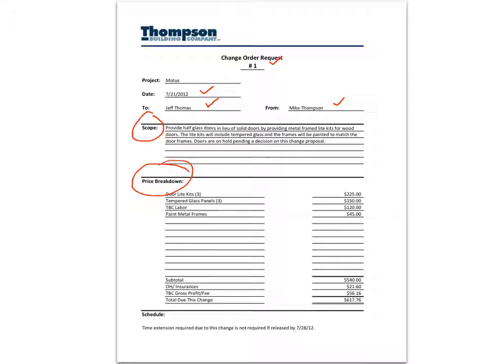The price breakdown is included: the door light kits, the tempered glass, the labor to install all that, and the labor and the material to paint those frames once they're installed. And with the subtotal, the general office overhead and insurances, and the allowed markup or profit on the job, the total is $617.76. Now, schedule is addressed on this change order request, and there's no change in time required if there's a decision made by 7/28/12.